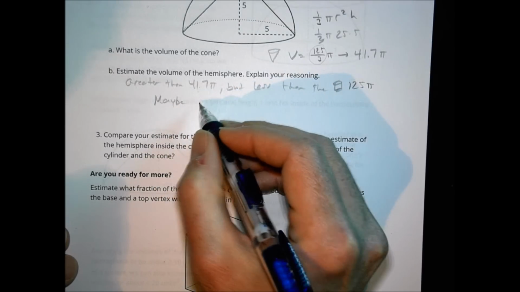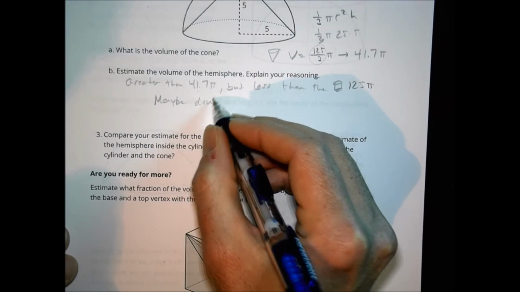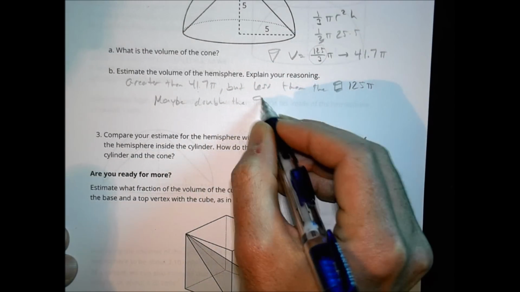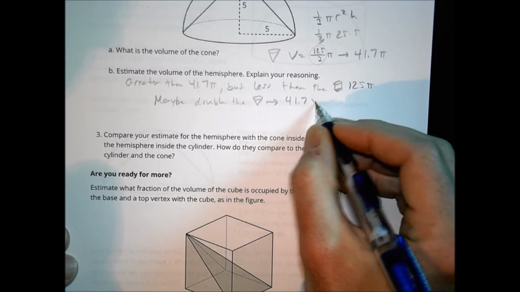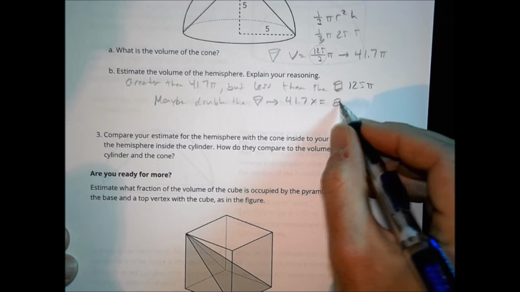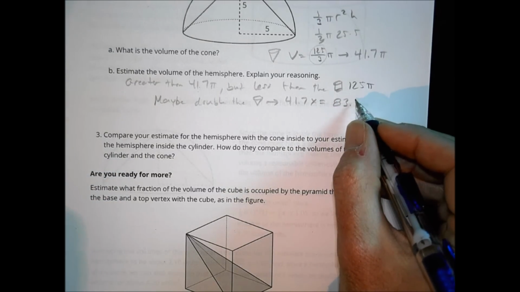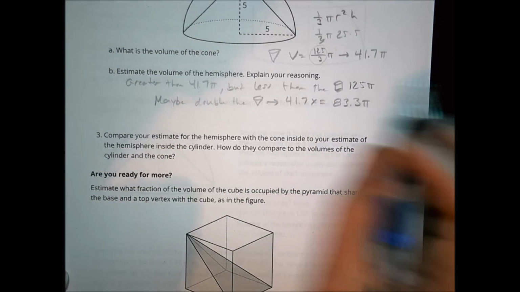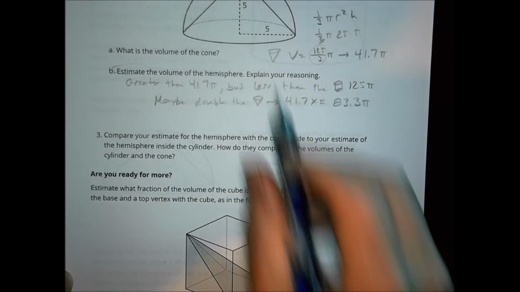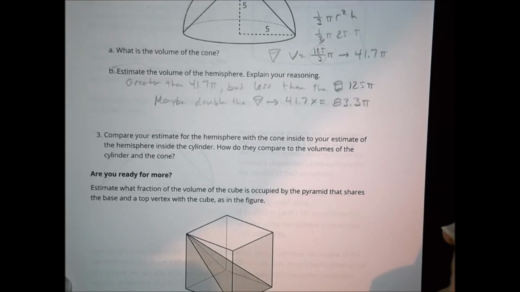So maybe if we take this, so maybe double the cone. And if we double the cone, 41.7 times 2, we end up with 83.3 pi. Okay? Again, that's just an estimate. We're just estimating what it could be. So if I'm doubling the cone, I'm going to be 83.3.